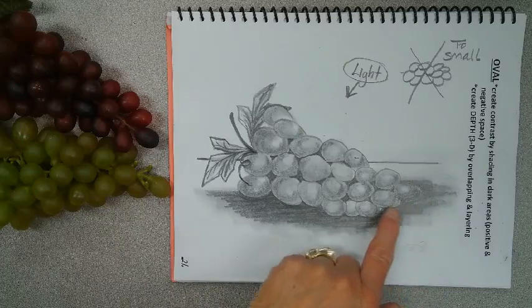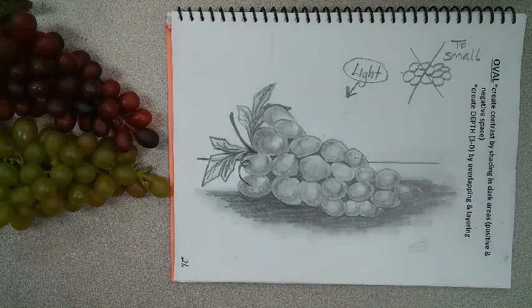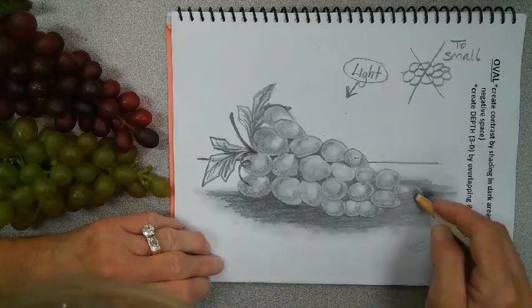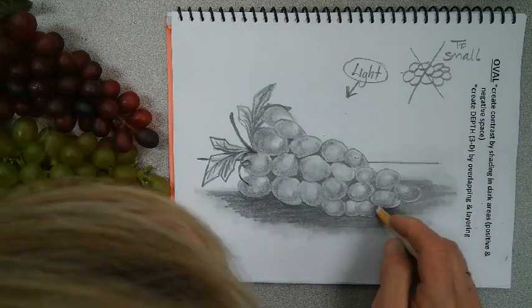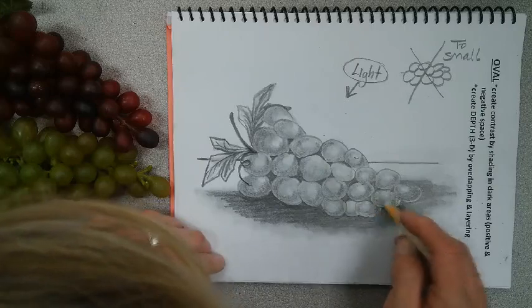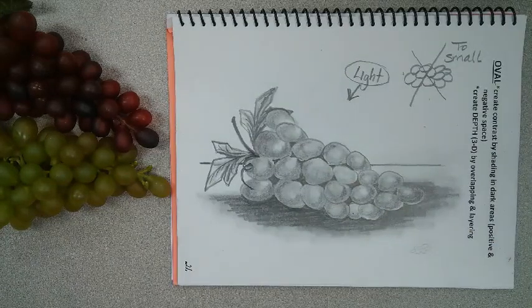And if you lose your contrast here, which you don't want to lose, you might have to slightly go in and draw with your eraser.